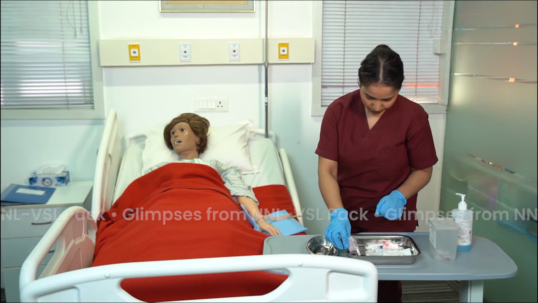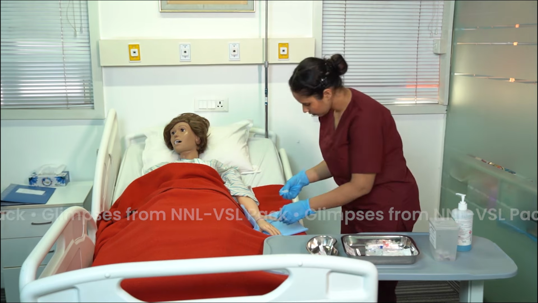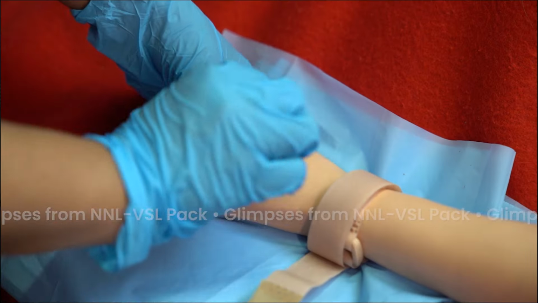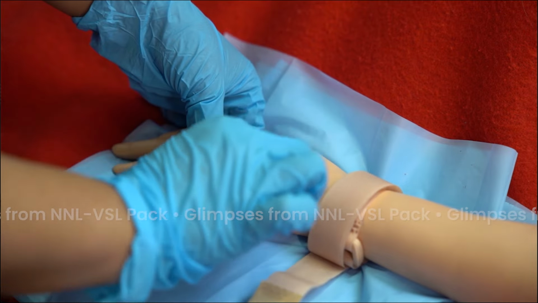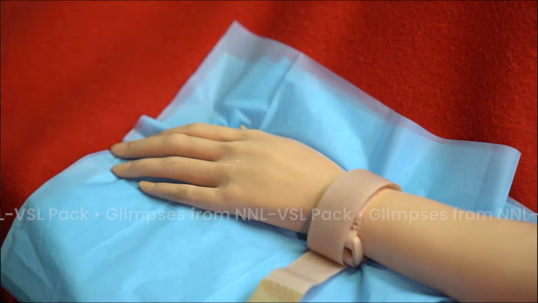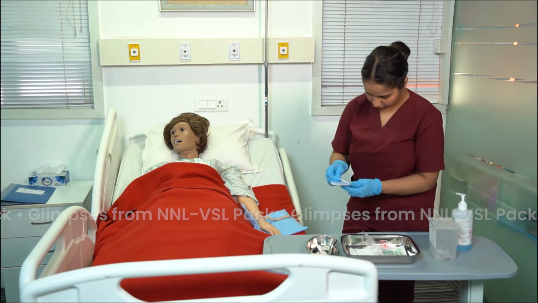Clean the site over the vein with alcohol swab in circular motion from center to periphery and allow to dry. Remove the cannula from the packaging and check all parts are operational.